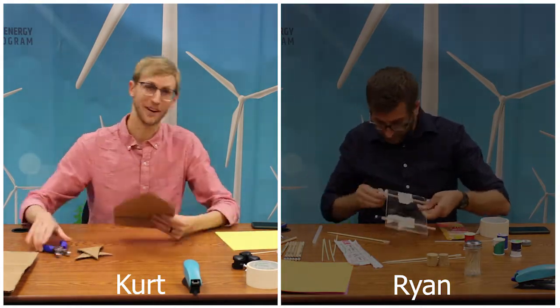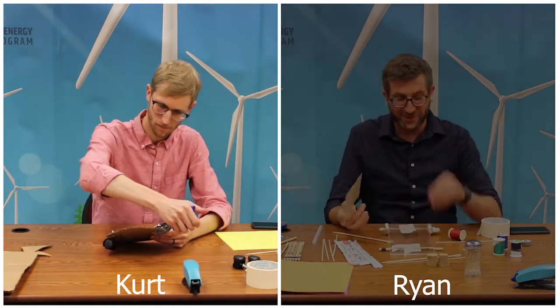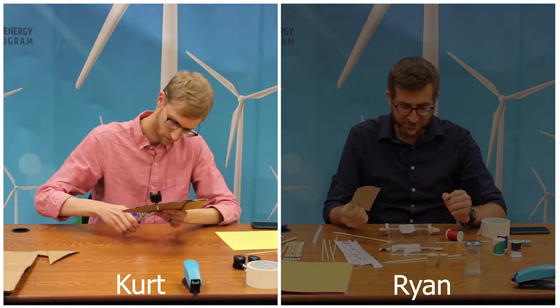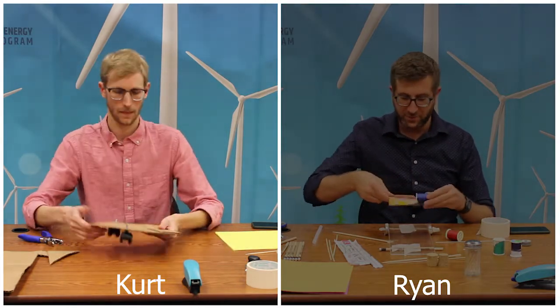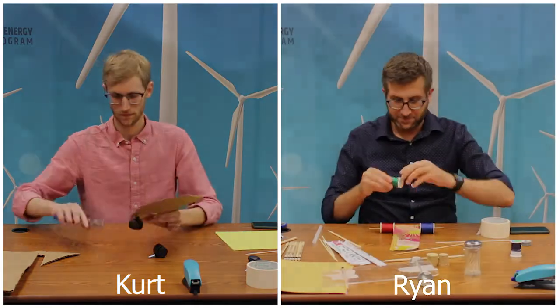I started with the wheels. I wanted to use those, so I just started cutting some of the cardboard for my base. And then just used a paper sack as my sail. So it was a pretty simple design that didn't take too long.